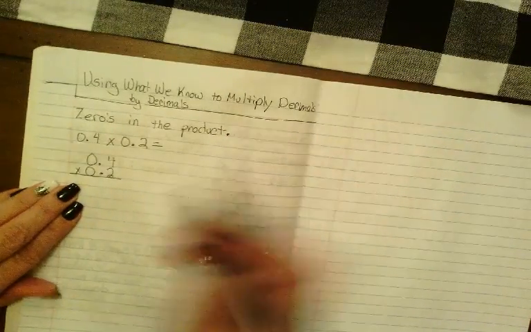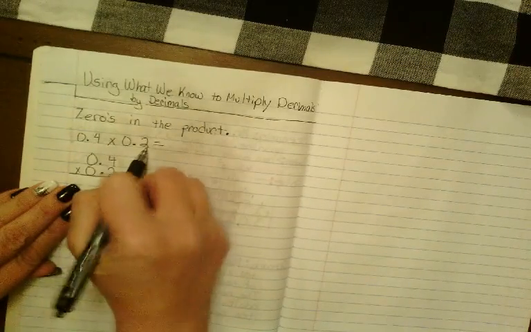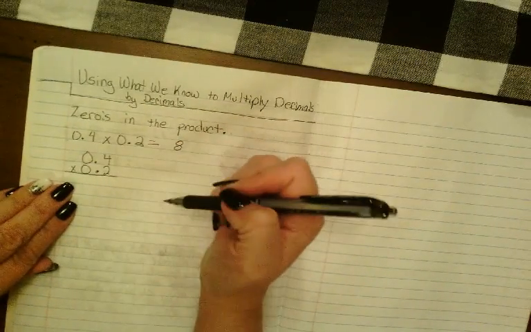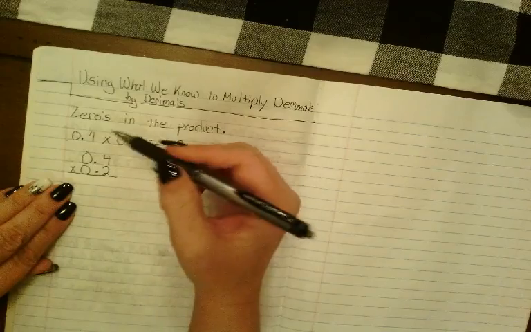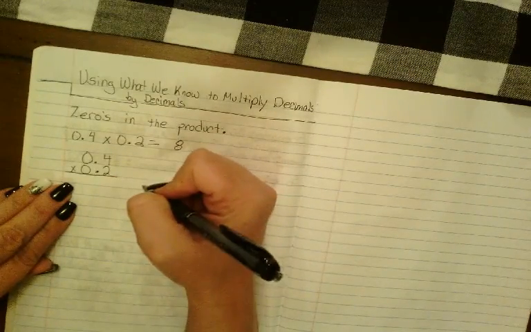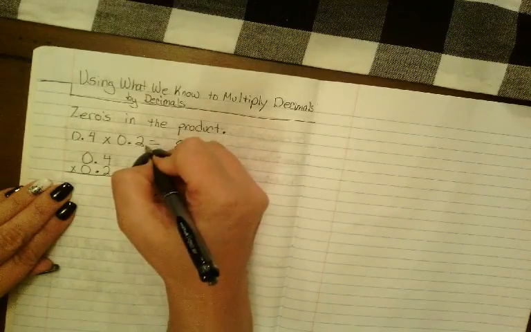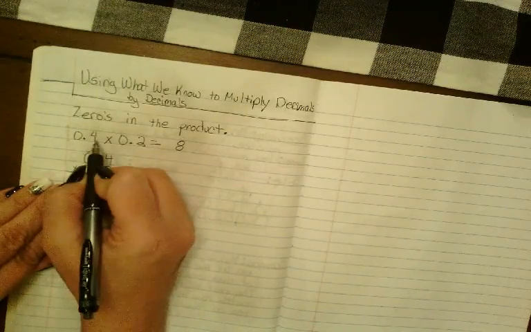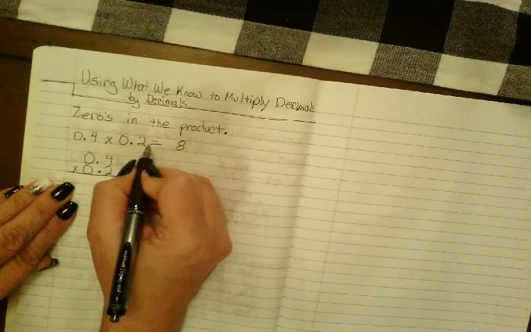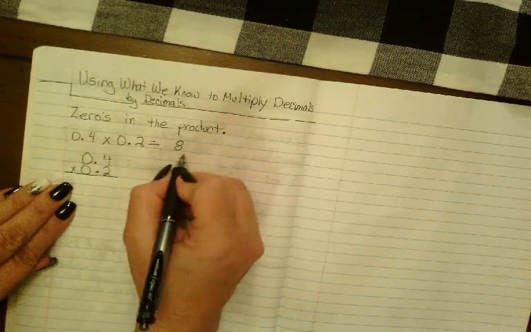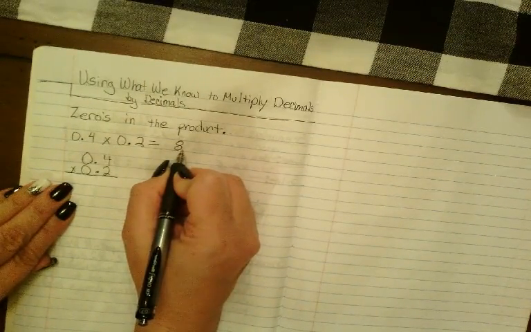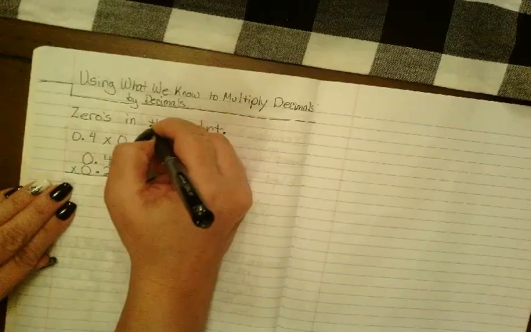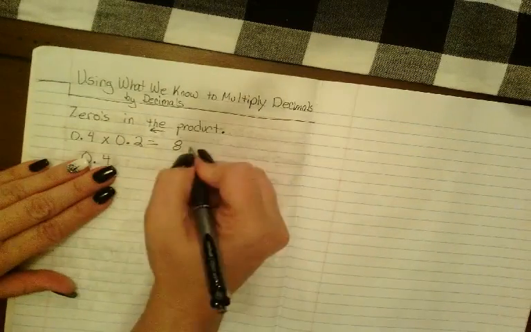So what we're going to think about is, if we know that 4 times 2 is 8, we can solve 4/10 times 2/10. And think about yesterday. All we have to do is count how many places the decimal moved to the left. So if this 2 was a whole number and it moved here, it would only move once. Same thing here. So I'm just going to count 1, 2. So that means that I have to come here to the end of my 8, pretend like it's a whole number and there's a decimal here. I'm going to move it 2 places to the left.